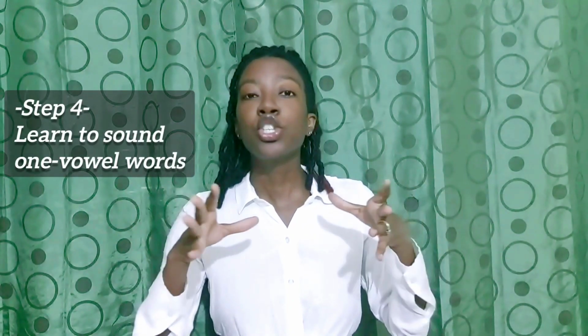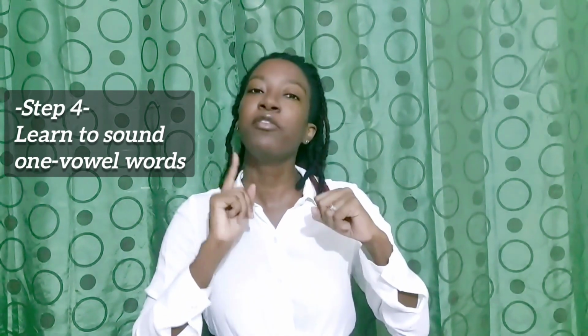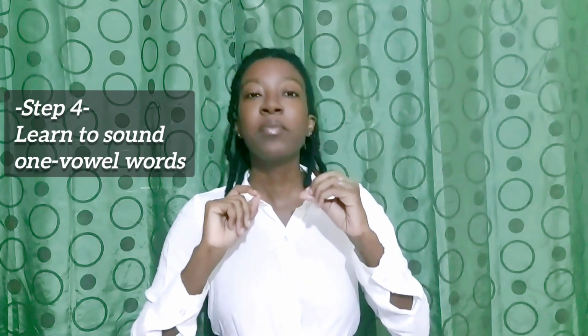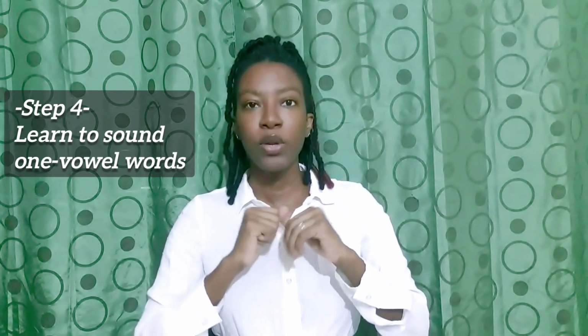So we lay the groundwork. And so step 4 is actually learning to sound out one vowel words. But what we're really focusing on is how many vowels are in the word, in order to know how to read that word. So step 4 again is learn to read one vowel words. And again, the rule is when there is one vowel in a word, it usually says its short sound.